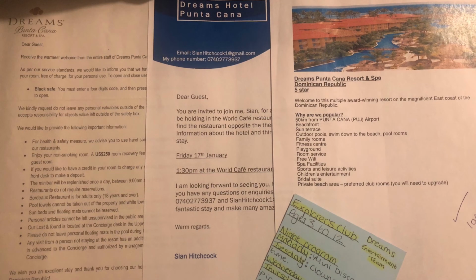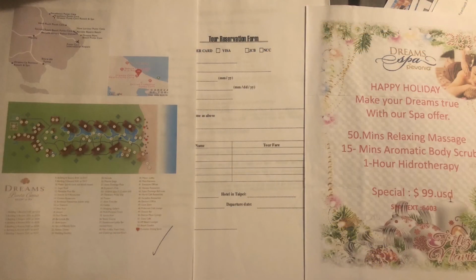Here are some examples of what I put in my welcome pack. Some of these I did myself and some of them I did bring back from a holiday to use as an example. As you can see, some of the things I have in my welcome pack is a tour reservation form, a map of the resort and of local areas, a discount or an offer for somewhere on the resort, an invitation for the guests to attend the welcome meeting, some frequently asked questions, a poster about Children's Club, and some information about health and safety. The first things guests want to know when they arrive at their accommodation is where everything is and what they can do.